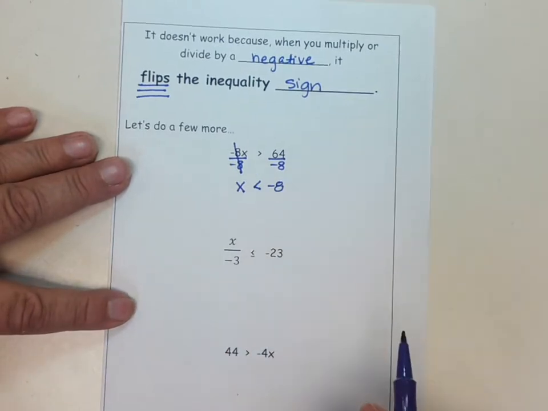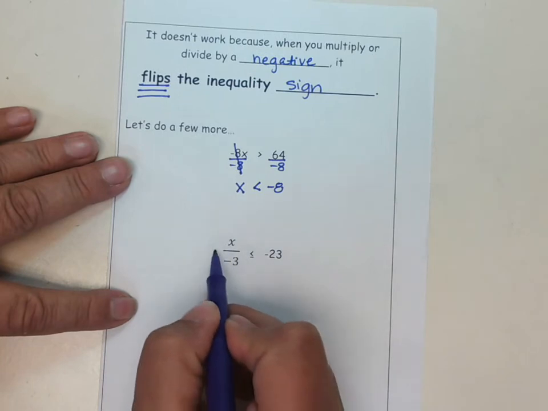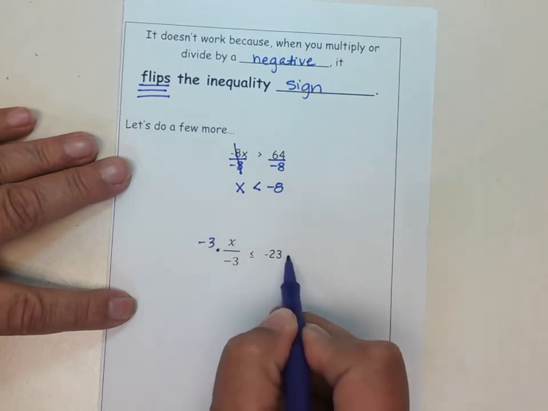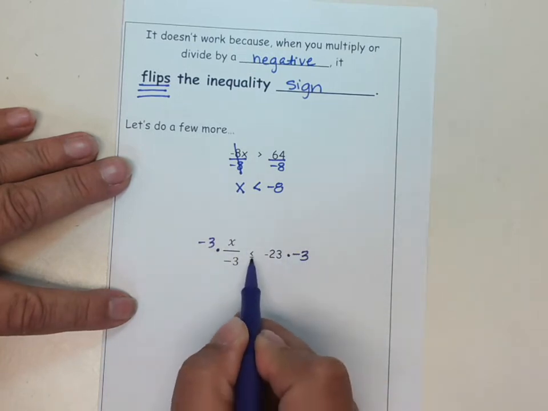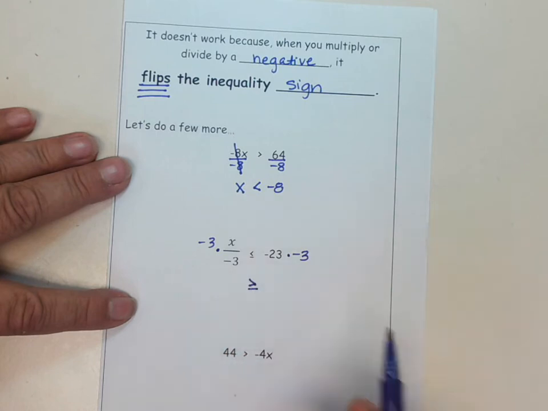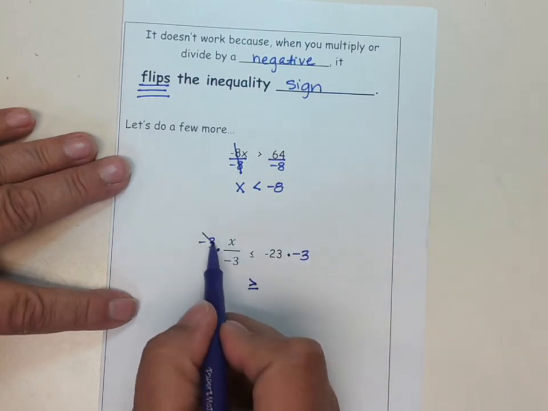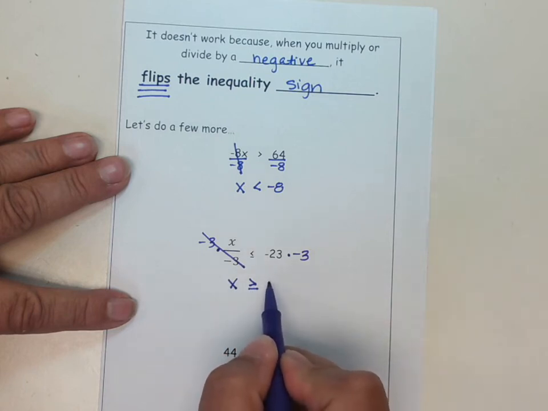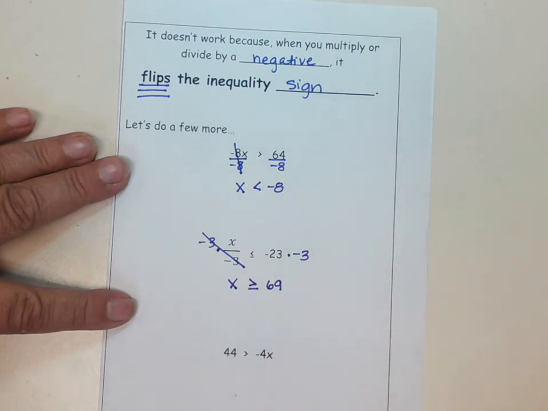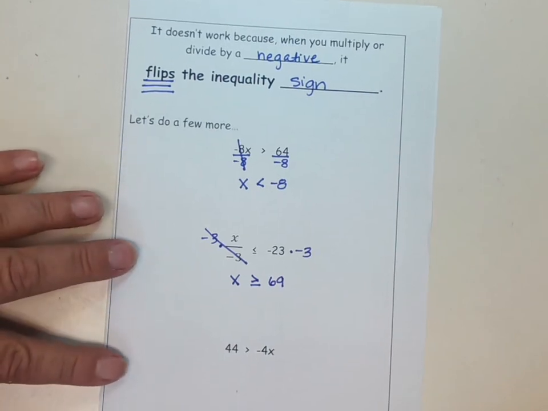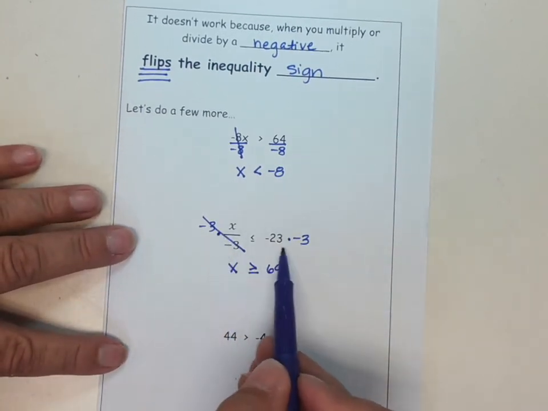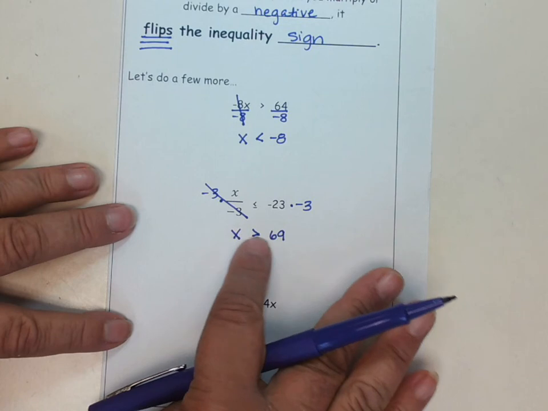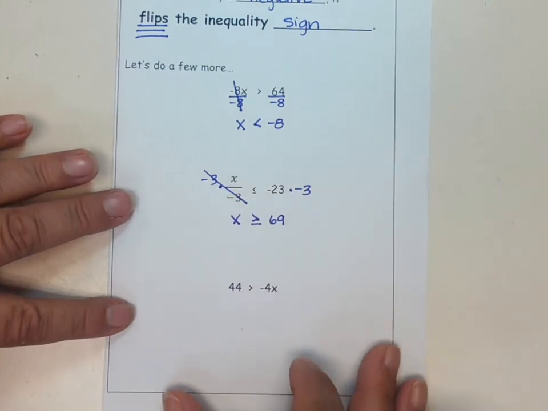Okay, this is a number divided by negative 3. So we're going to multiply both by negative 3, and we're going to flip the sign so we don't forget. And that is x is greater than or equal to positive 69. Okay, if we put 69 in there, it would make it true. Anything bigger than 69, it would make it true.